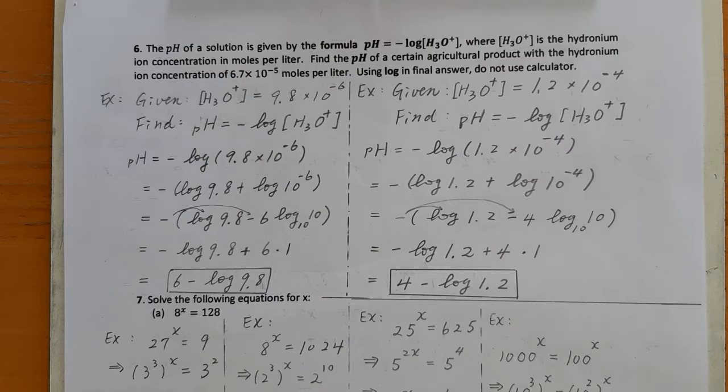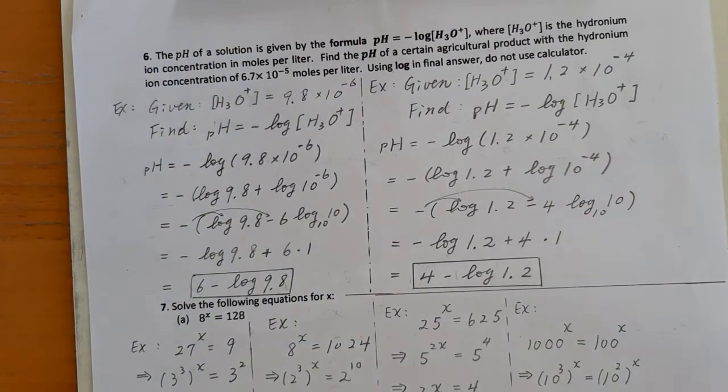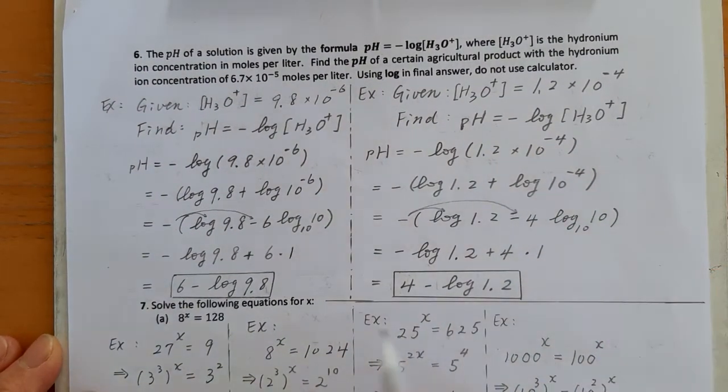Then next is question 6. Question 6 is a word problem.